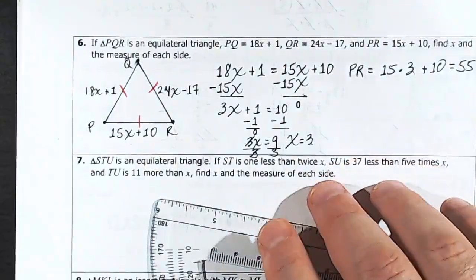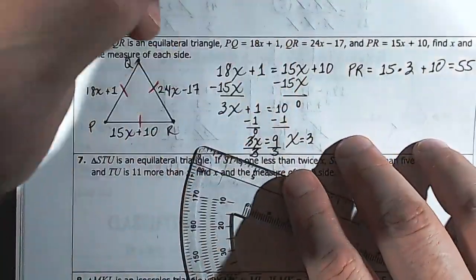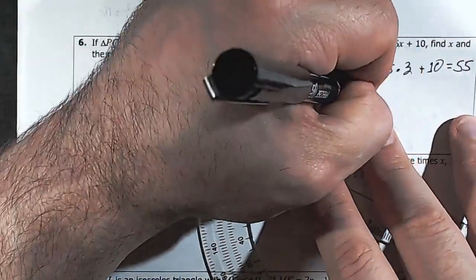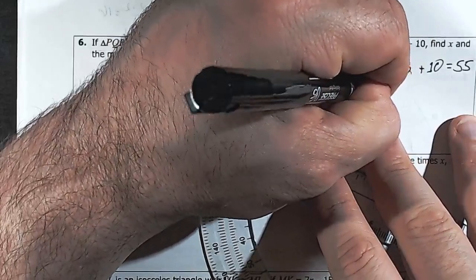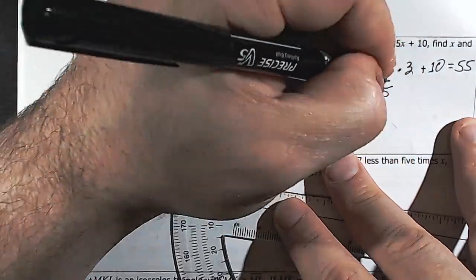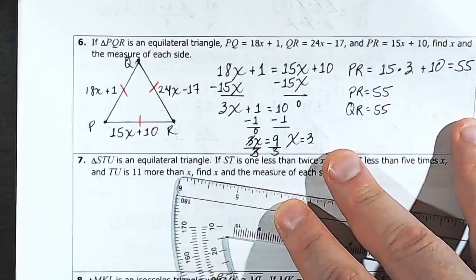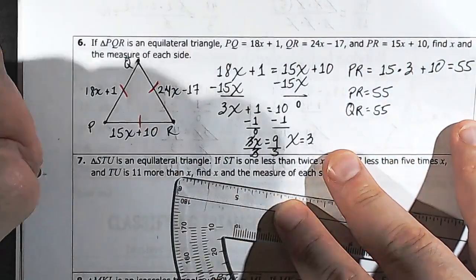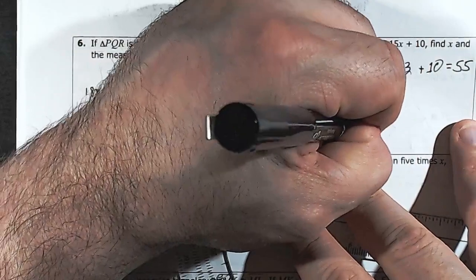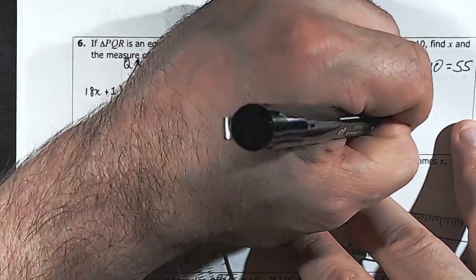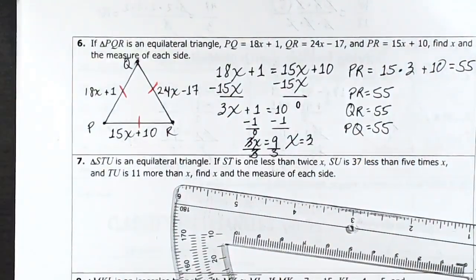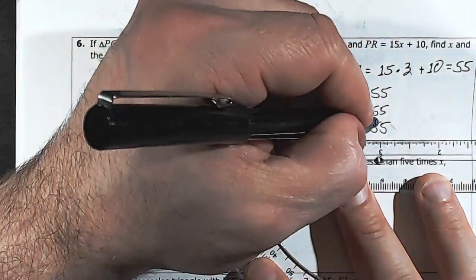So that means that all the side lengths are 55. You've got PR is 55, QR is 55, and PQ is 55 because it's an equilateral triangle. And that's the answer to that problem right there.